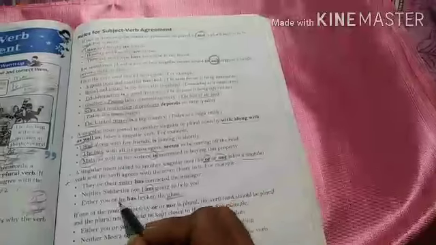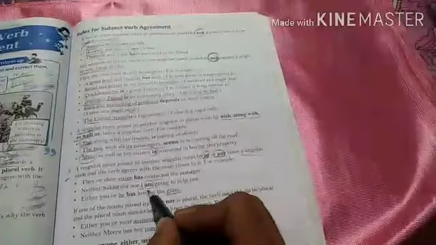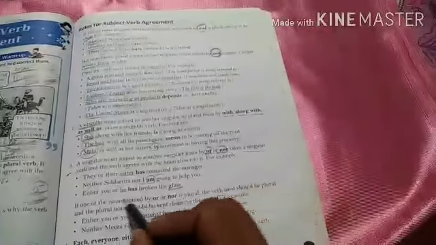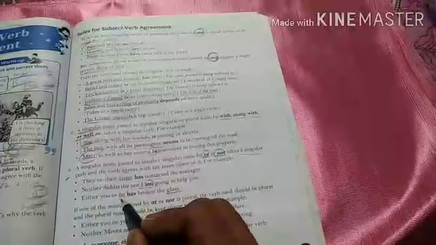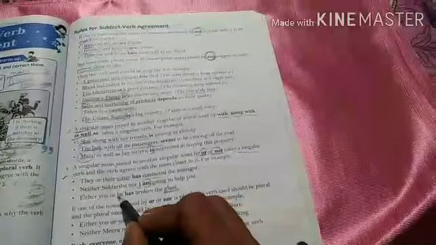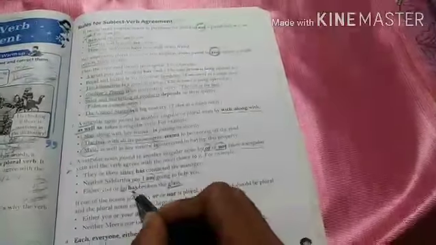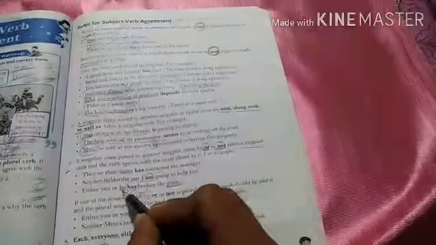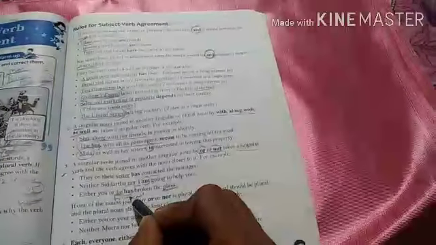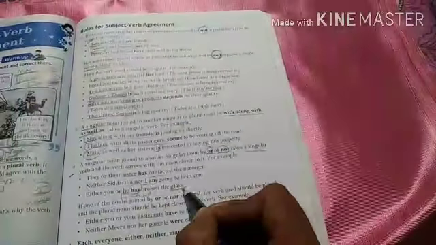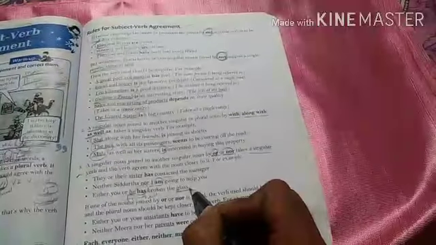So now after nor or we have to see the number of subjects. Either you or your friends. If here there was friends instead of he, then here there would be have. Have is used with plural. If there was friends, then have broken the glass. So this way we have to understand.